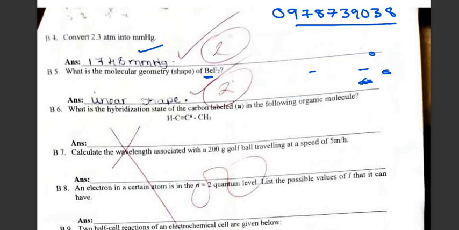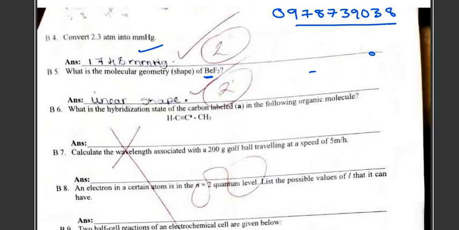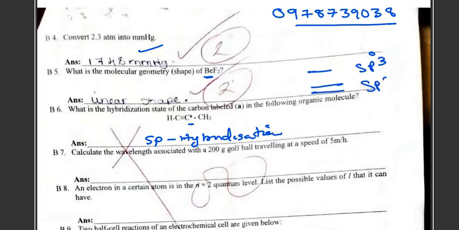Then number B6, they are saying what is the hybridization state of carbon A, this carbon here, in the following organic molecule. So carbon is related to sp. I mean, there's a triple bond here, so the hybridization here is just sp hybridization, because remember we said under hybridization, whenever you see a single bond, it's sp3. Whenever you see a double bond, it's sp2. Whenever you see a triple bond, it's sp.